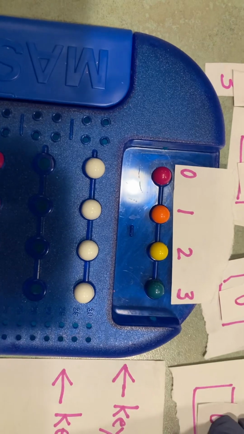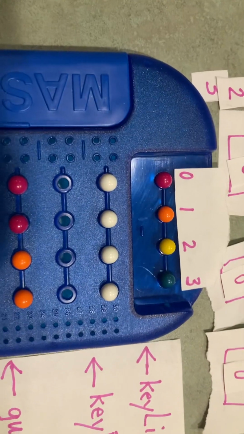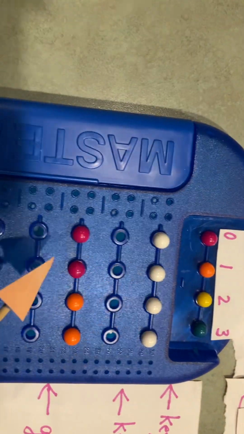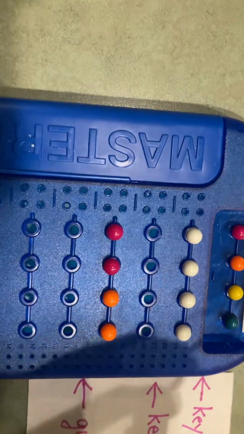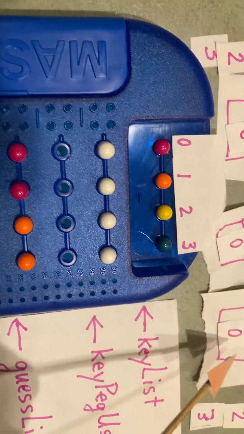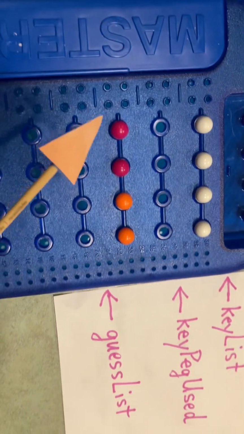So we set which guess peg to be 0. Now we're saying we're going to check this one against this one, because the 0th one in the key list is here, and the 0th one in the guess list is here.